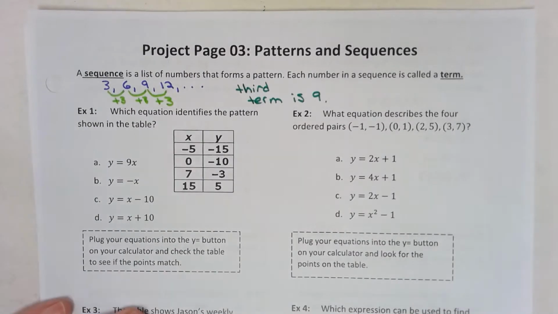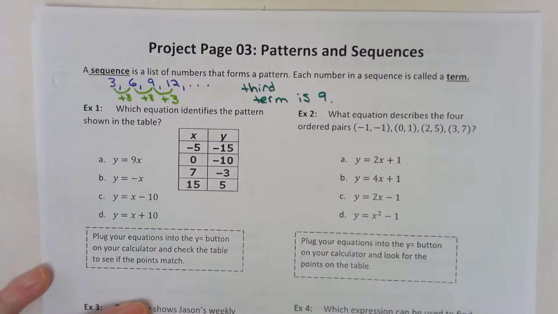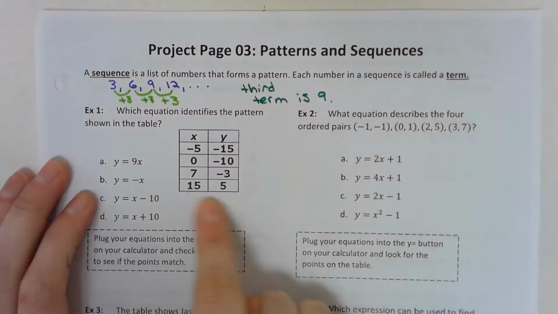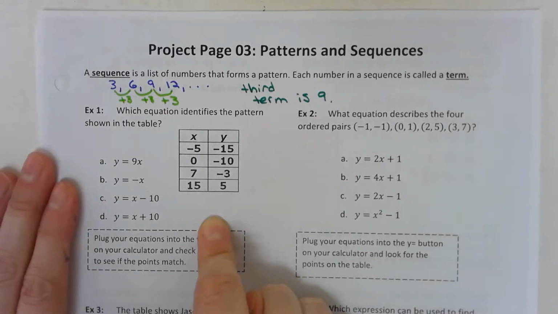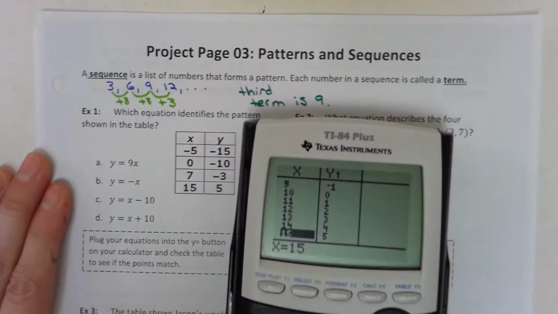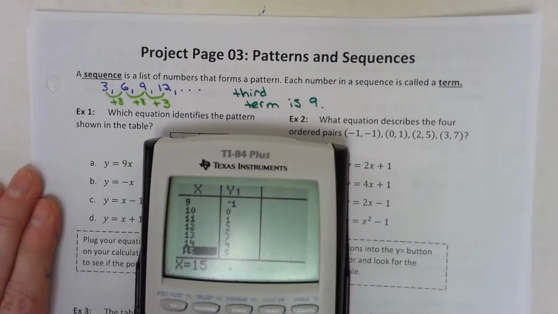So let's take a look at example number 1. This one asks which equation identifies the pattern shown in the table. So if you look at the table, you might not be able to tell if that guy is linear, quadratic, or exponential, so using StatEdit might not be the best way to go. So if you're not sure which one of those it is, use this other method.